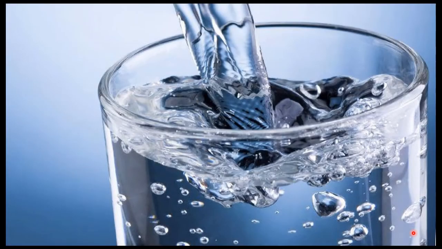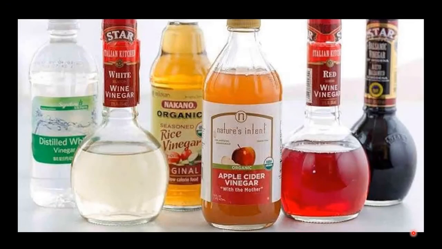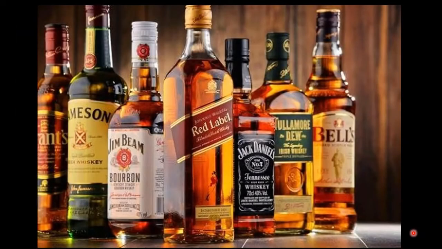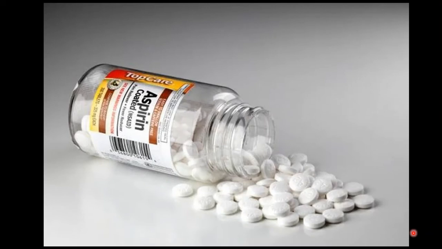Water. We all drink water. Water is also a compound. Vinegar. Vinegar is also a compound. All of these products are found in our homes. Alcohol is also a compound. This one is not good for you guys. Don't try it. Aspirin, it's a medicine. It's also a compound.